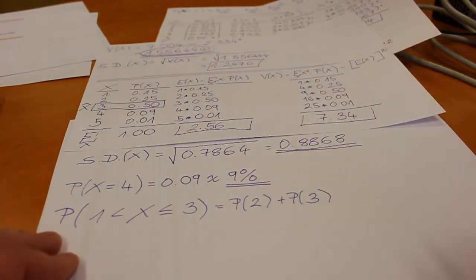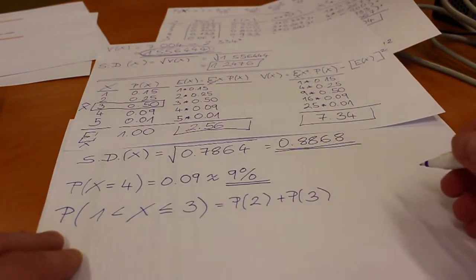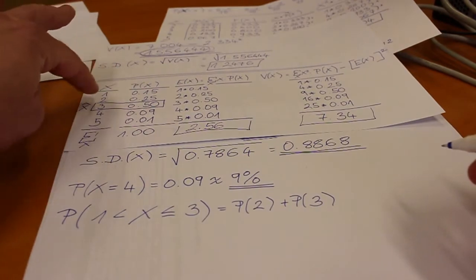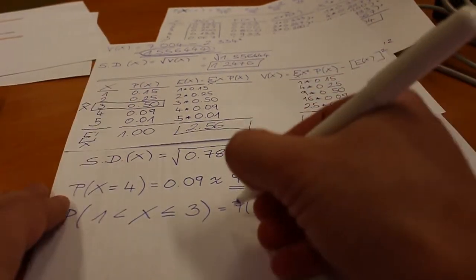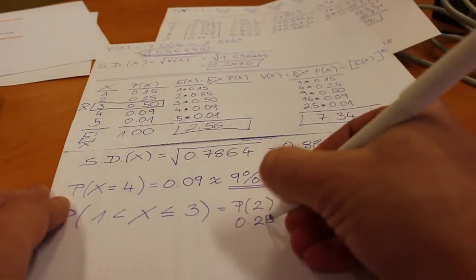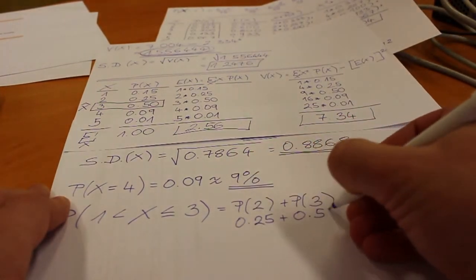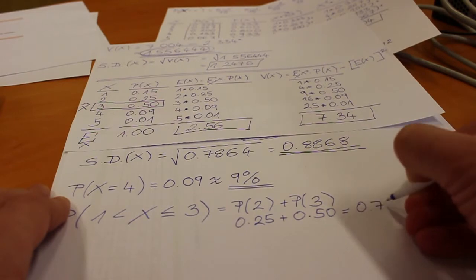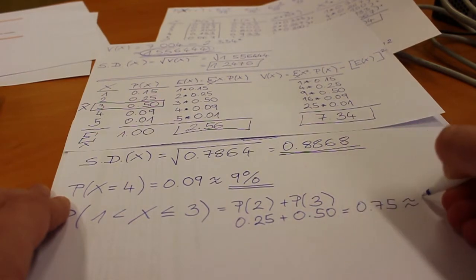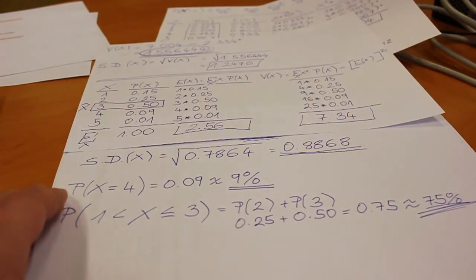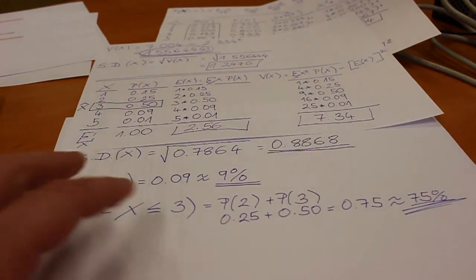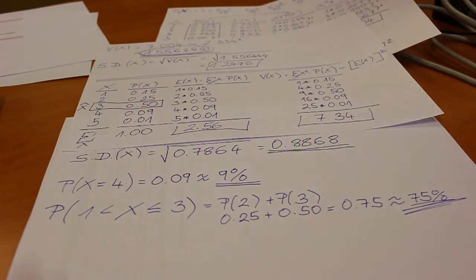Again, you can calculate a summation: 25% and 50%, 0.25 plus 0.50 is equal to 0.75. So this is a 75% probability that you will receive grade either 2 or 3.